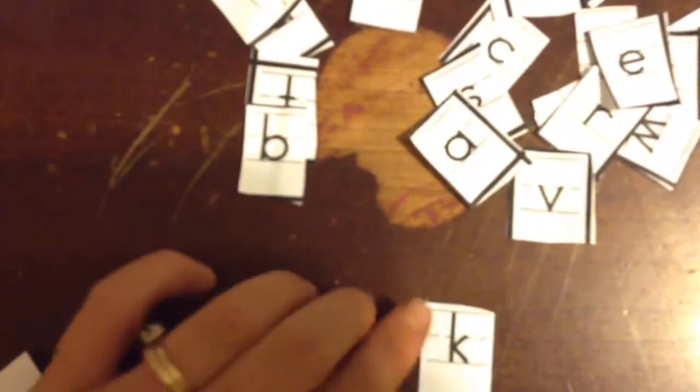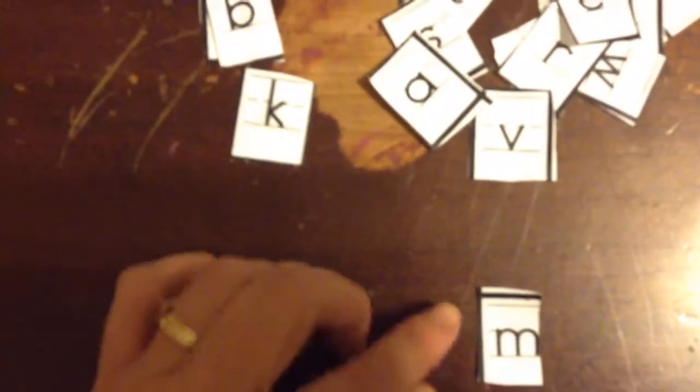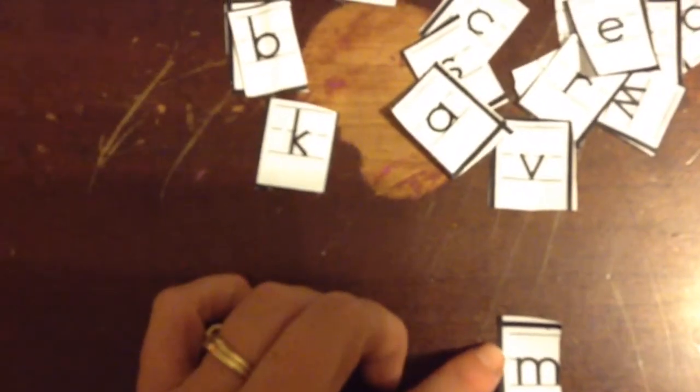B, starts at the top, goes down to the baseline, comes up to the midline, and over around. Tall. K starts at the top, goes down to the baseline, and then we slant. Tall. M starts at the baseline or midline and goes down to the baseline. Small.